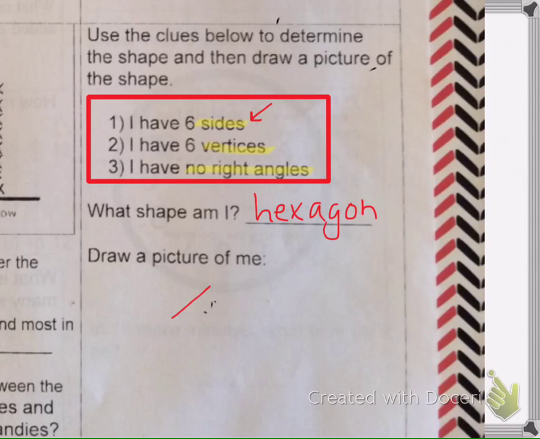So 1, 2, 3, 4, 5, 6. And I can do 1, 2, 3, 4, 5, 6. And let's just double check the vertices. 1, 2, 3, 4, 5, 6. And there are no right angles. Okay. Now let's look at tonight's homework and see if we have any questions.